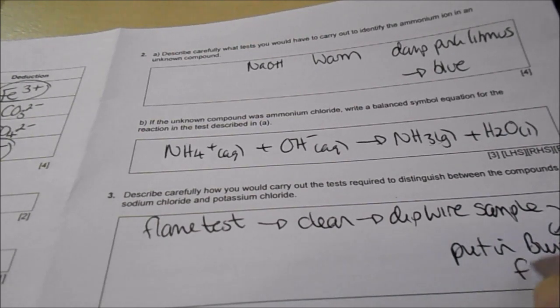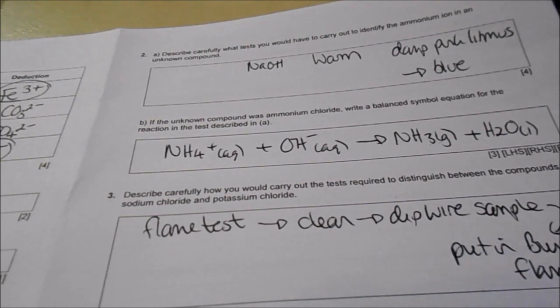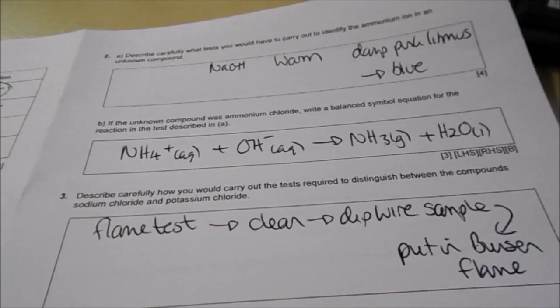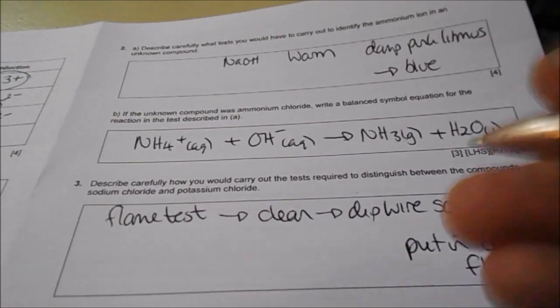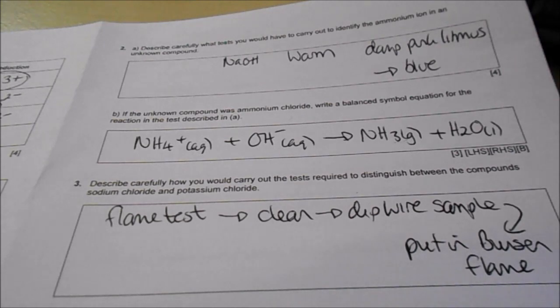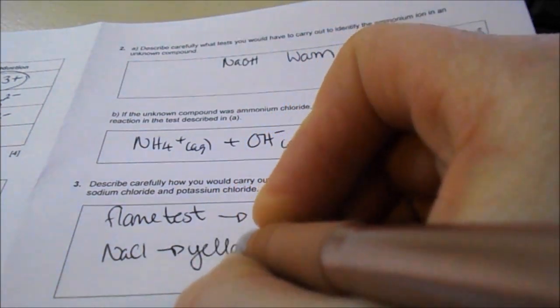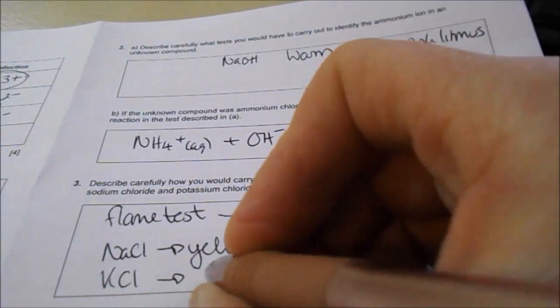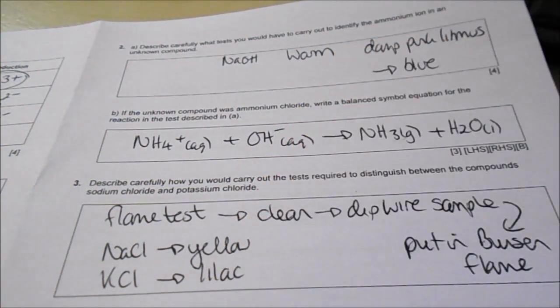Don't say you are going to burn it because we're not burning it. We're actually just applying enough heat to excite the electrons in the structure there and allow them to change energy level, which allows them to give out the light, but we're not burning it. So we then need to say what we're going to see. So sodium chloride, sodium ions, you should have learnt give a yellow flame, and potassium chloride, you should have learnt the potassium ions give that nice lilac flame.